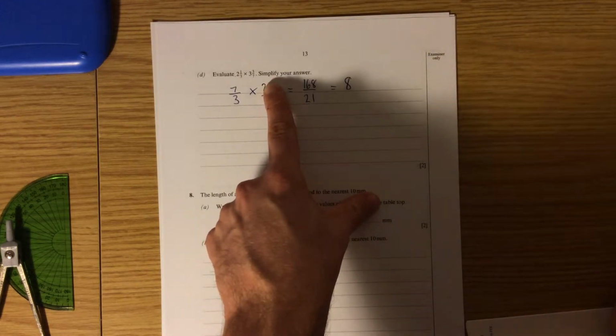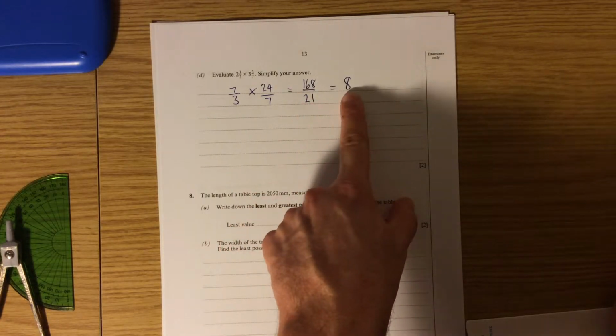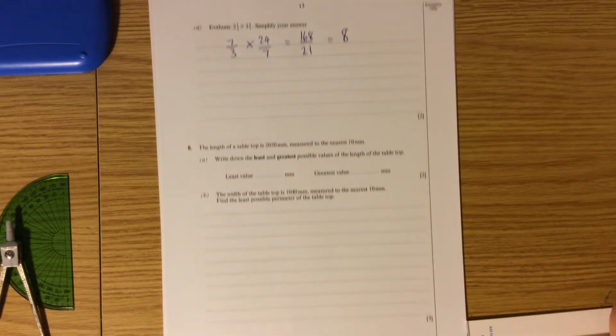As the question states, simplify your answer. It is vital that you go to the final answer and you cannot leave it as a fraction.